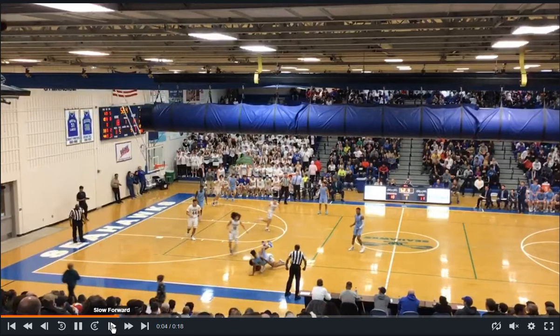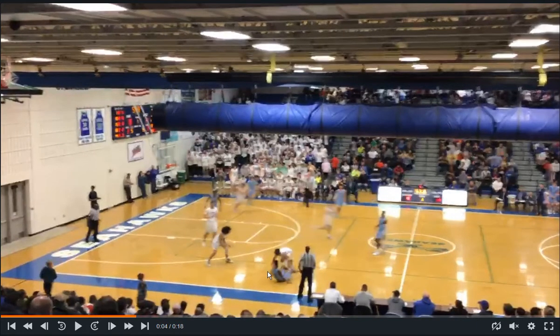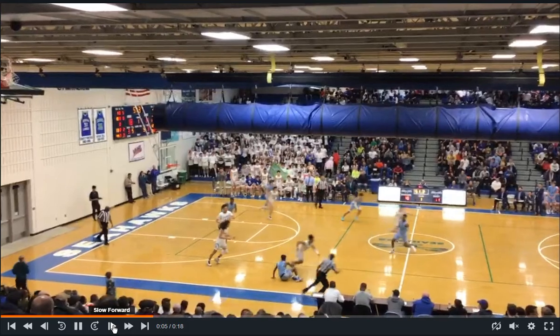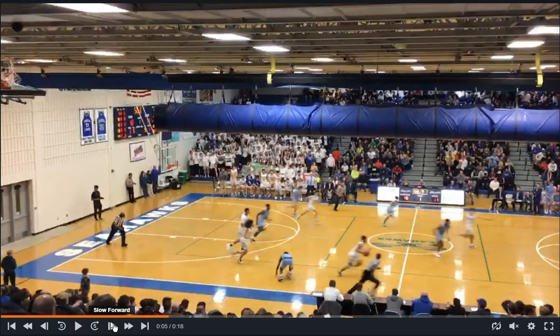But as you'll see, he lets the ball go so that he can stand up, and now he gets control of it and starts dribbling. This is a very unique play in our casebook, and this is correctly called a travel by Mr. Marvin Dawkins.